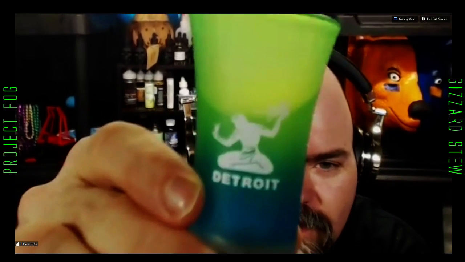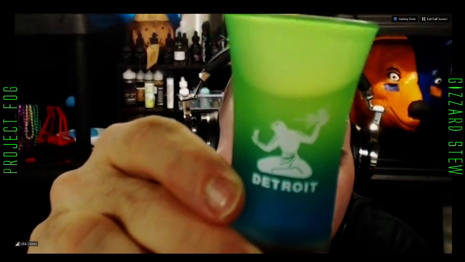It's actually like a guy holding a lightning bolt. Oh. He must be the symbol for Detroit somehow, but I had to pick it up just because it'll be my Johnny Five shot glass now.